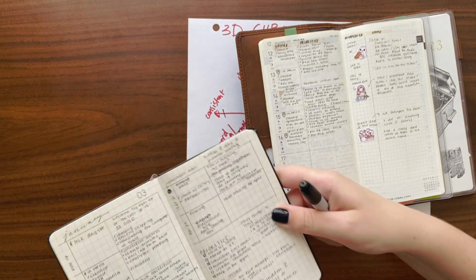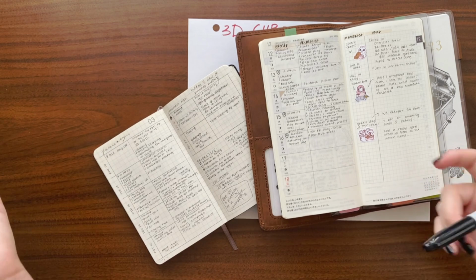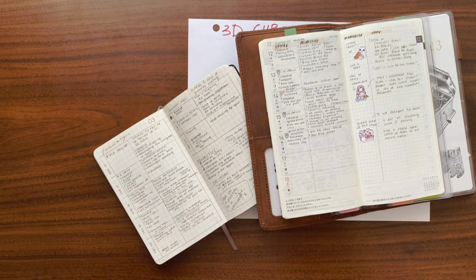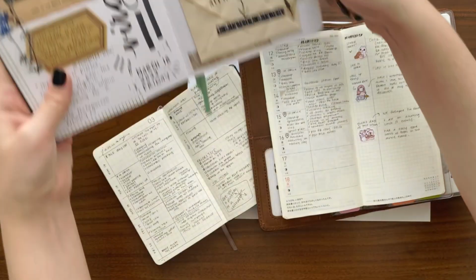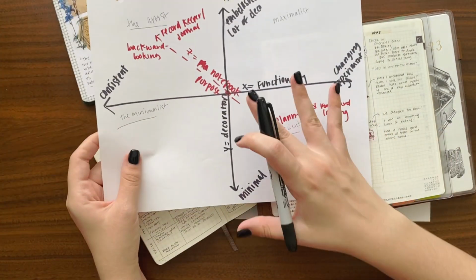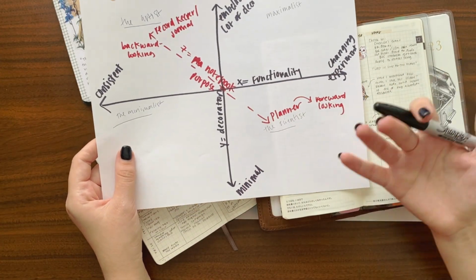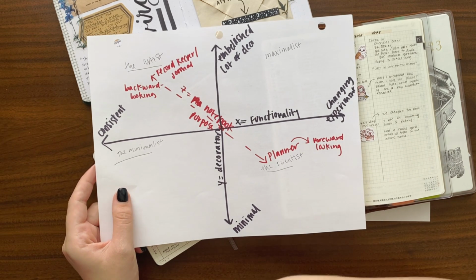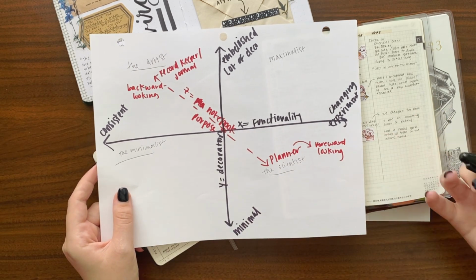But if you're looking at the planner matrix and you're wondering, what style am I? Who am I? Am I a minimalist? Am I a maximalist? Am I an artist? Or am I a scientist? Think about what book you're actually analyzing through the use of the planner matrix, and it can help to teach you more about where your minimalist tendencies lie or where your maximalist tendencies lie.